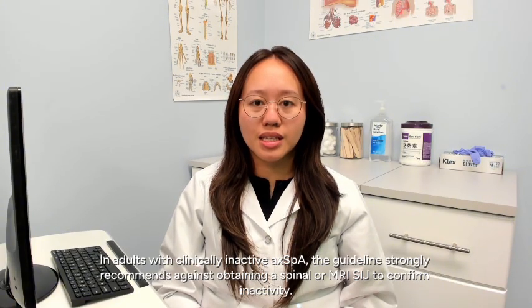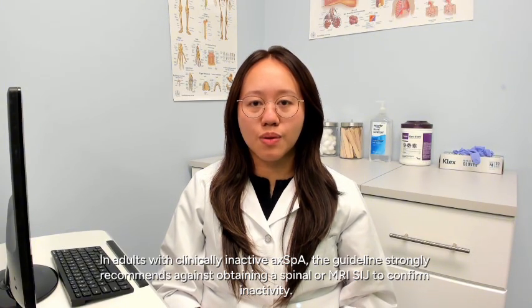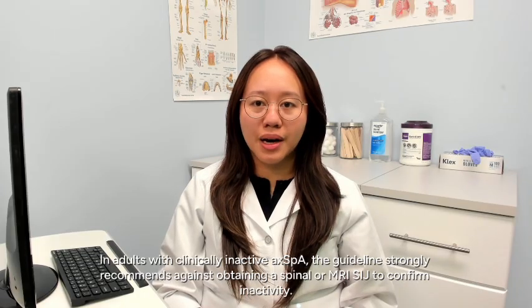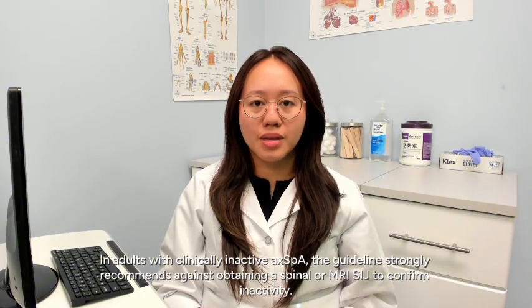In adults with clinically inactive AxSpA, the guideline strongly recommends against obtaining a spinal or SIJ MRI to confirm inactivity.